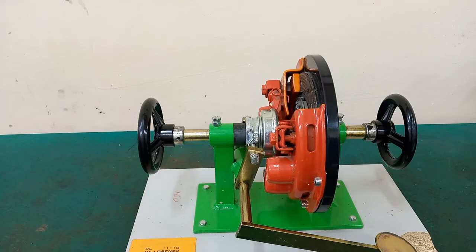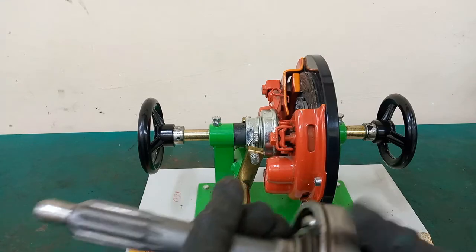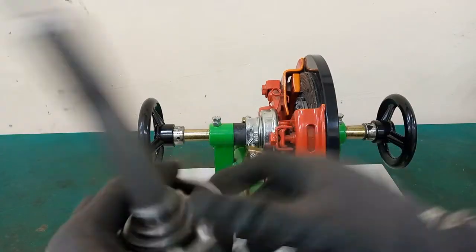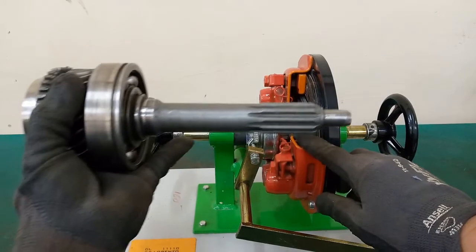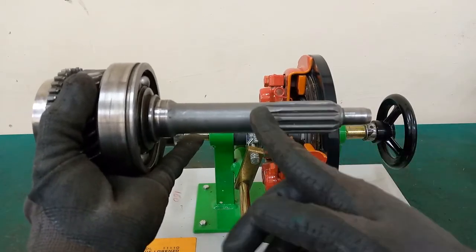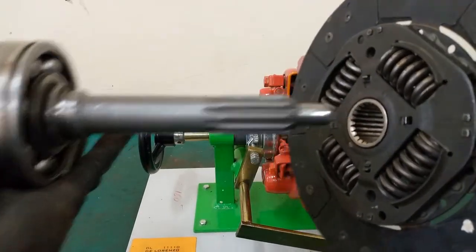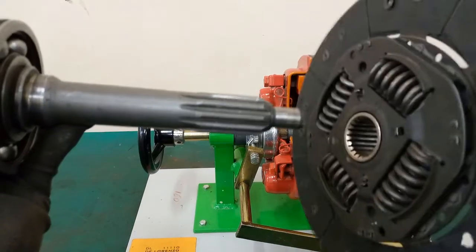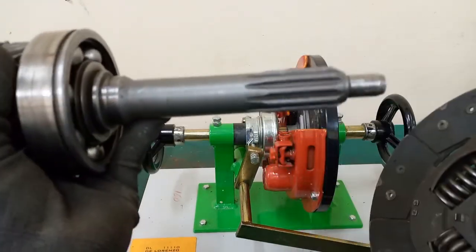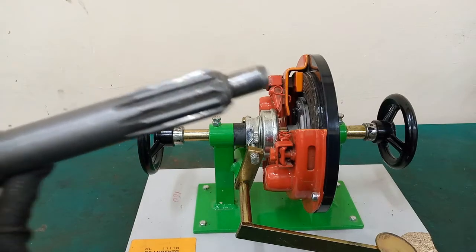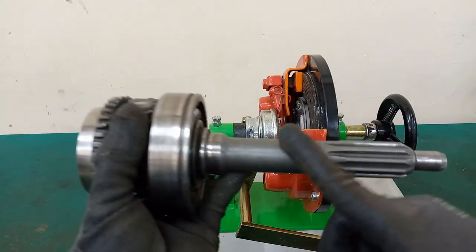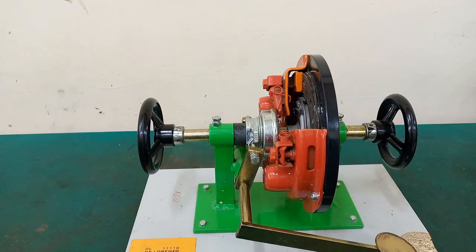Now mga kapandit, let me show you the input shaft. This is the input shaft, and the friction disc is splined to it. Once the friction disc rotates, the input shaft transfers the torque to the transmission. This goes to the transmission. That is the operation, or the power flow, of our clutch to our transmission.